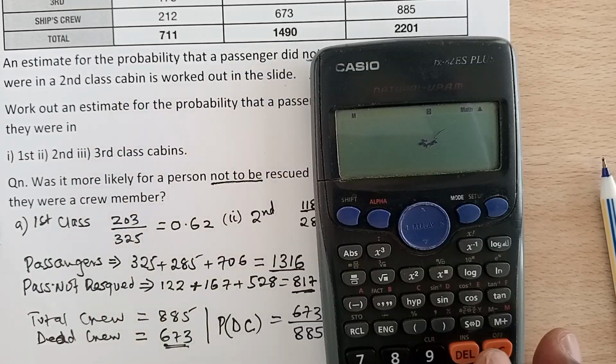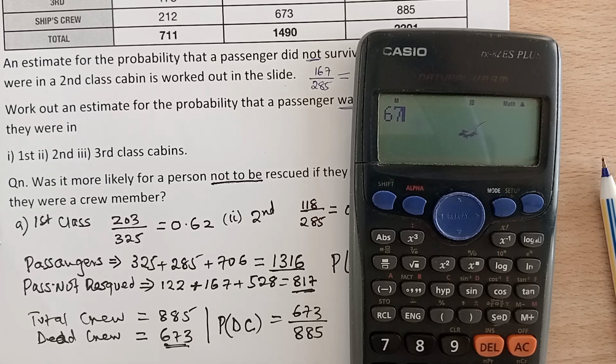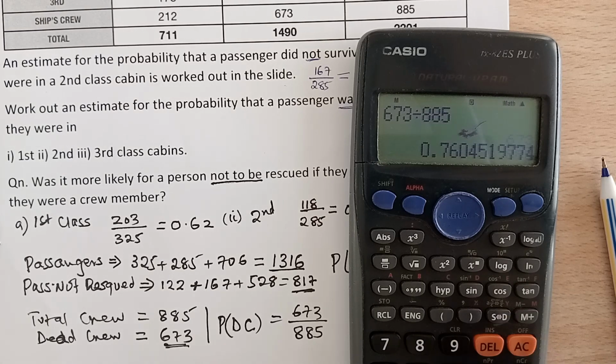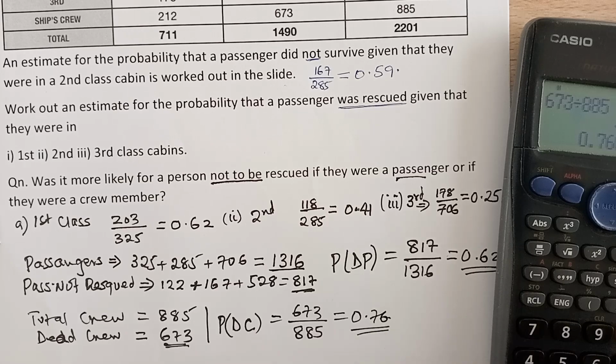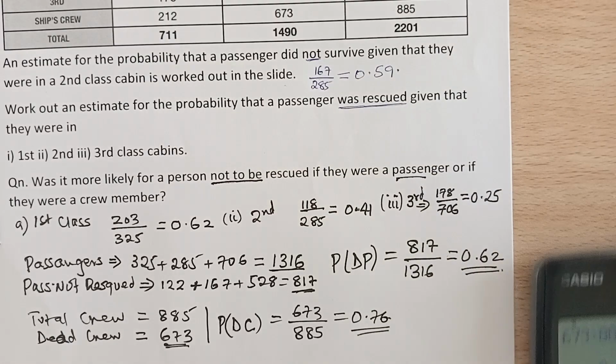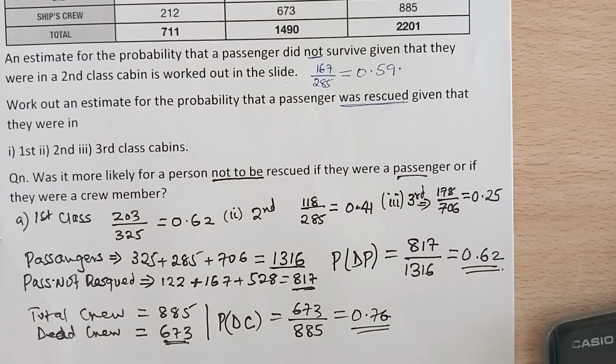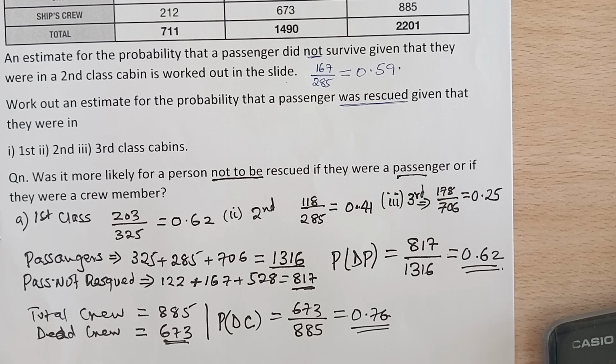You just have to engage your calculator: 673 divided by 885, and the answer is 0.76. That is the probability of a crew member not surviving or not being rescued.